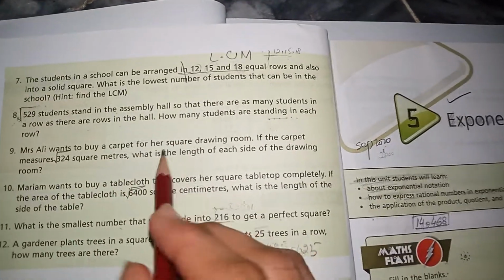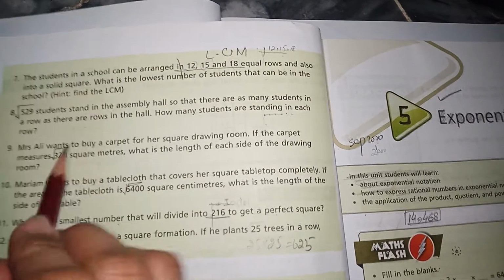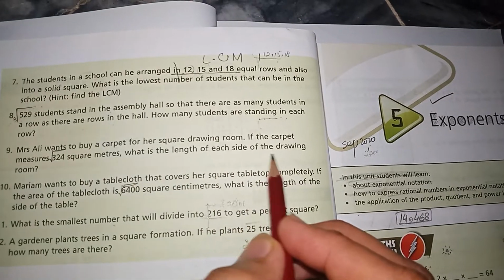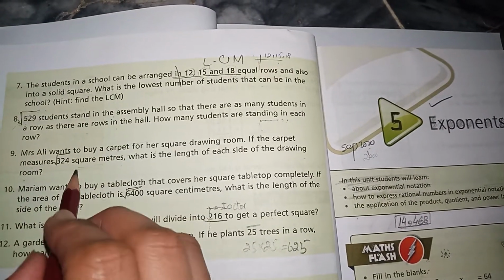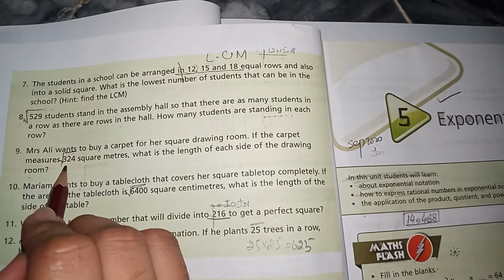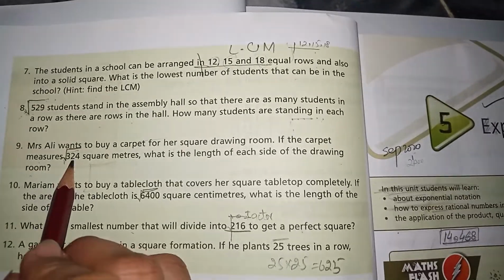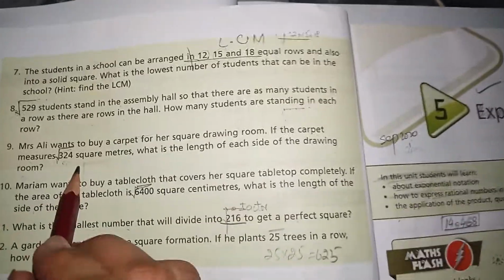Mrs. Ali wants to buy a carpet for her square drawing room. If the carpet measures 324 square meters, what is the length of each side of the drawing room? So this is the whole area of the carpet, and you have to tell the length and the breadth. So you can find the square root of this number by any method. In that way you can find the length and breadth of the room.